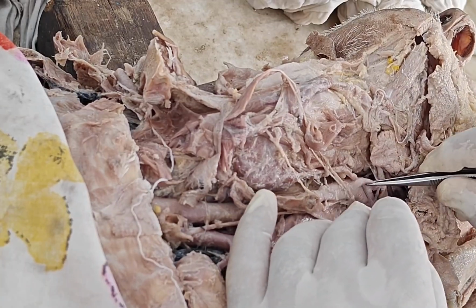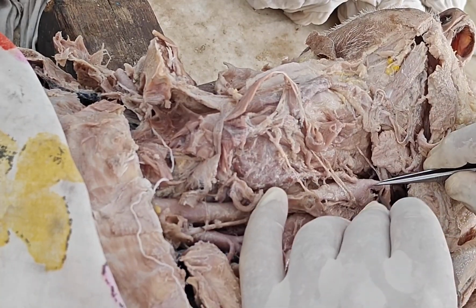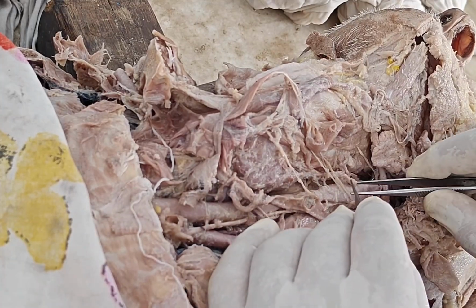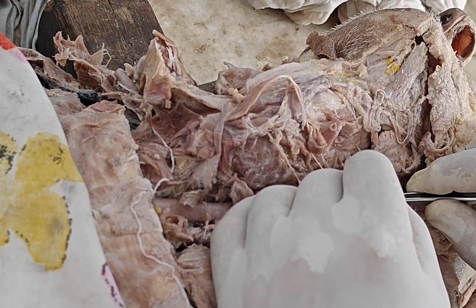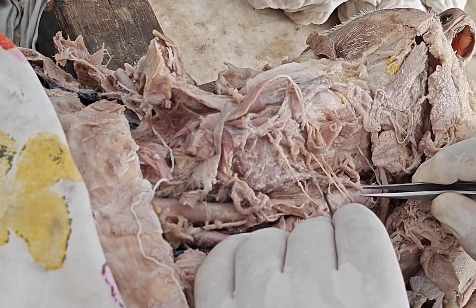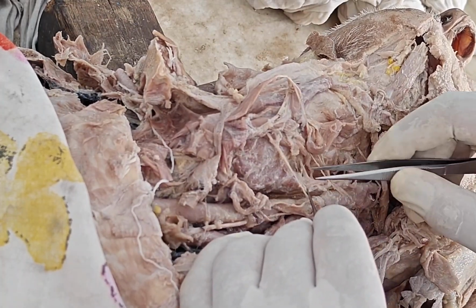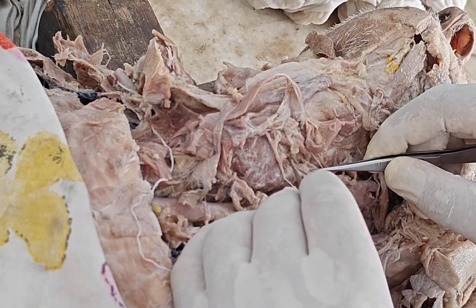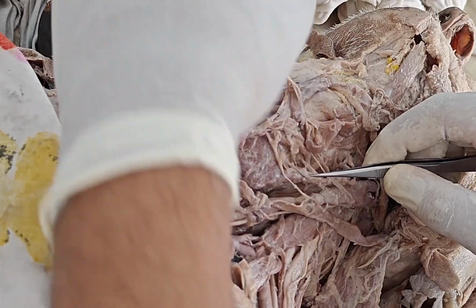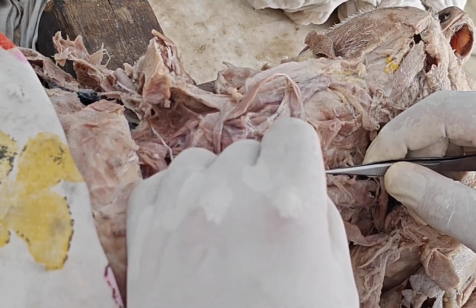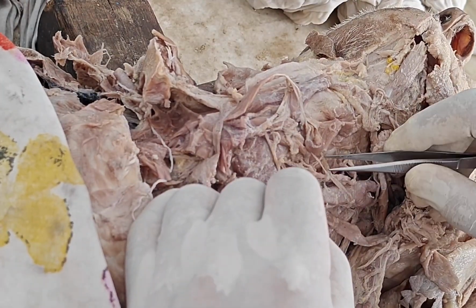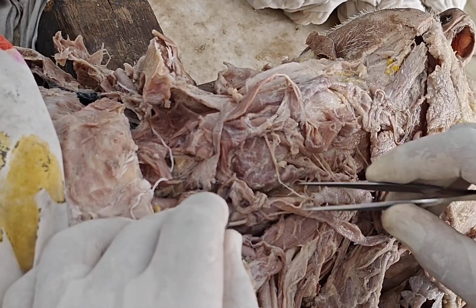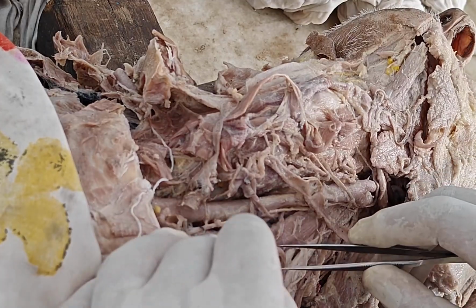Here there is some variation. Normally the superior thyroid artery comes from the external carotid, but in this cadaver it arises from the common carotid. It first gives off the superior laryngeal artery, which goes along with the internal laryngeal nerve, and then the superior thyroid artery reaches the apex of the thyroid gland and divides into anterior and posterior divisions. The anterior division anastomoses with the superior thyroid artery of the opposite side, and the posterior division goes downward and anastomoses with the inferior thyroid artery.